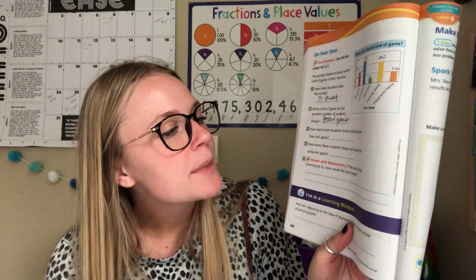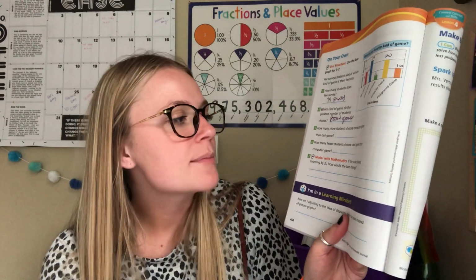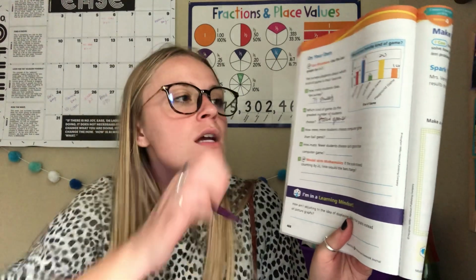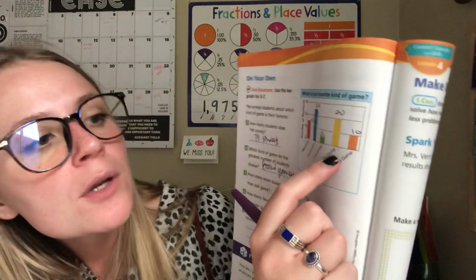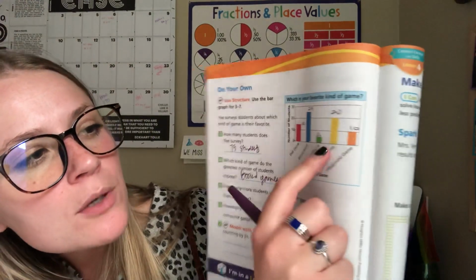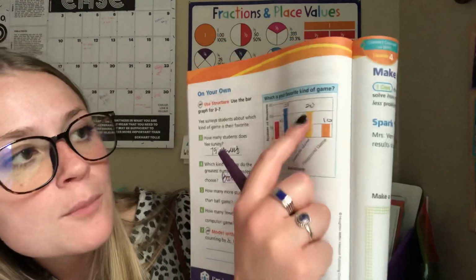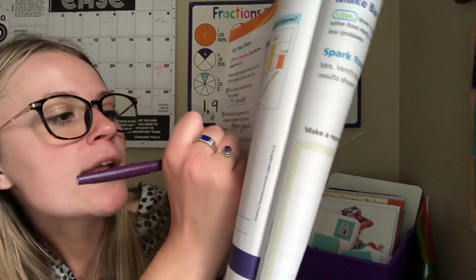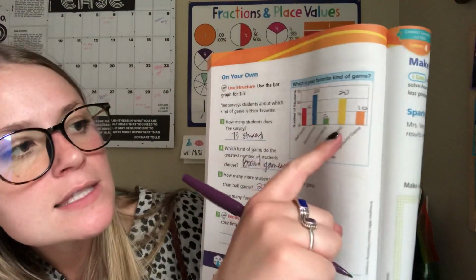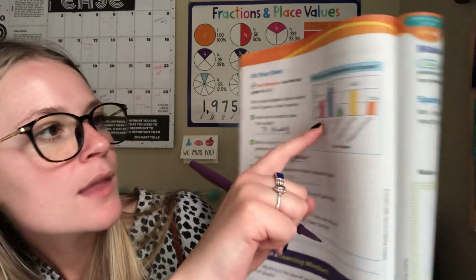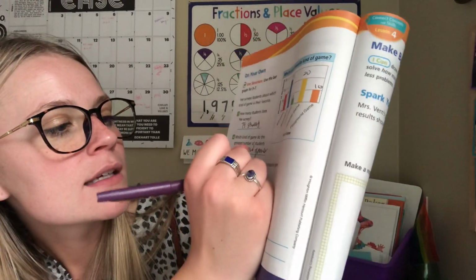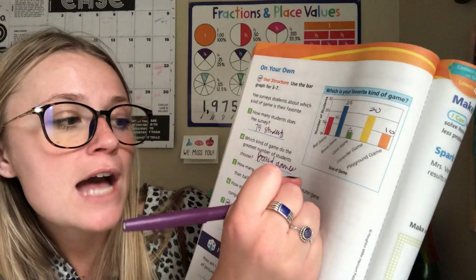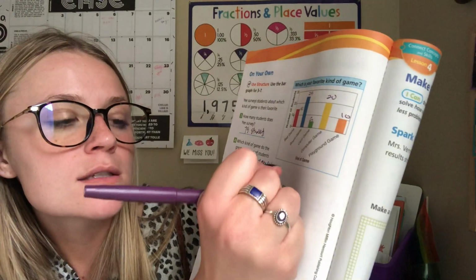Number 5 says, how many more students choose computer games than ball games? So now we're comparing computer games and ball games. Computer games, you can see, has more votes. So 20 minus, what was that ball game? 15 equals 5 more students choose computer games.